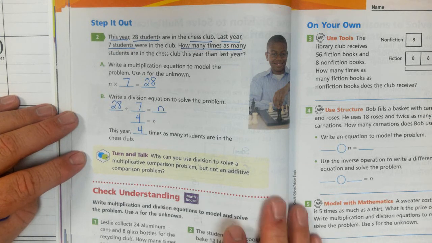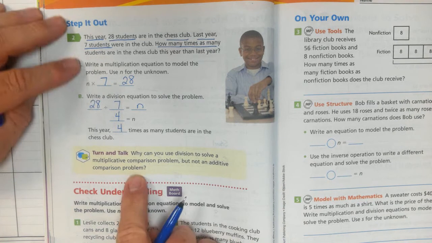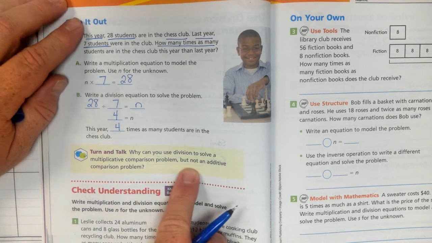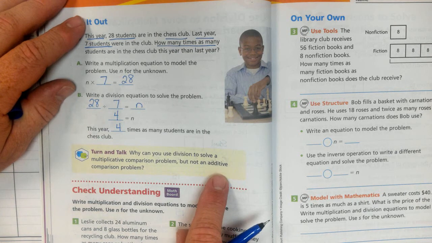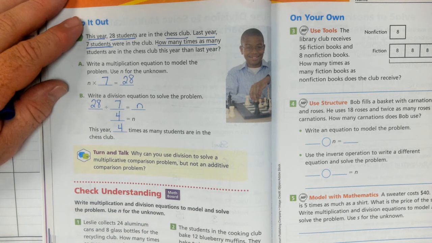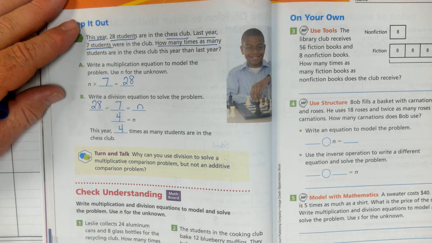Okay, now you can't really turn and talk unless you've got somebody sitting next to you, but why can you use division to solve a multiplicative comparison problem, but not an additive comparison problem? That's a good question. Okay, pause your video and think about that for a moment. Why can you use division to solve a multiplicative comparison problem, but not an additive comparison problem?